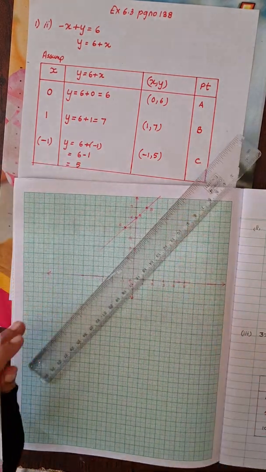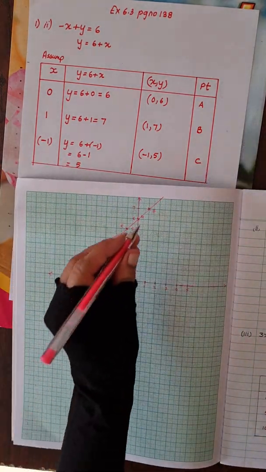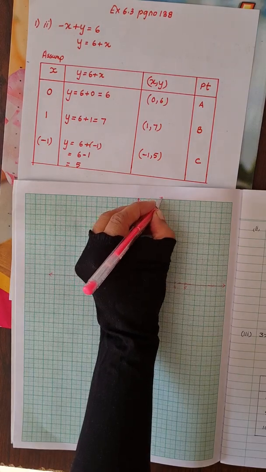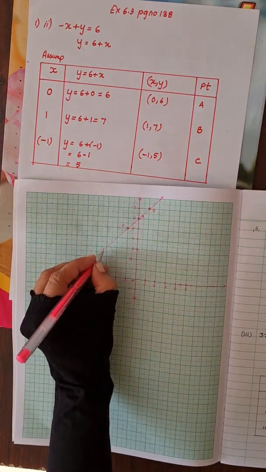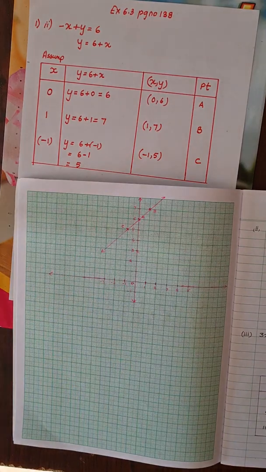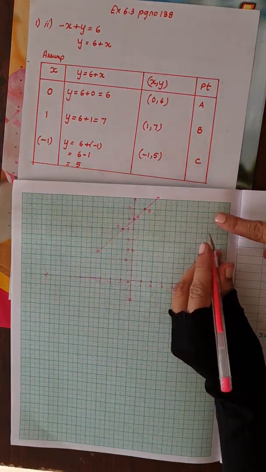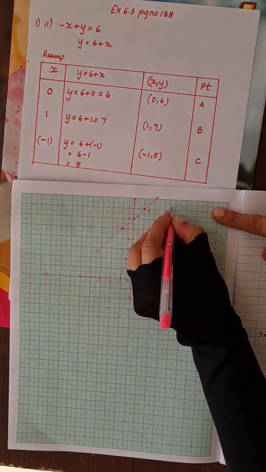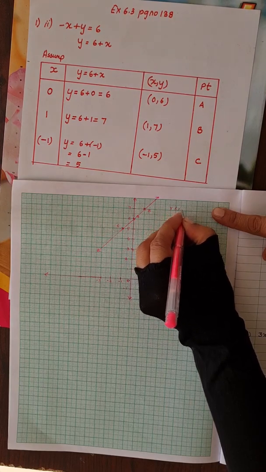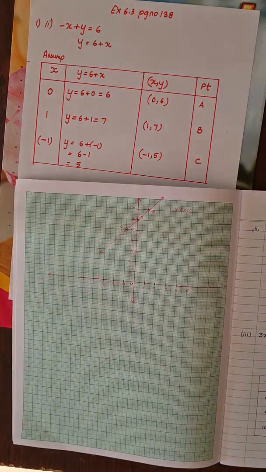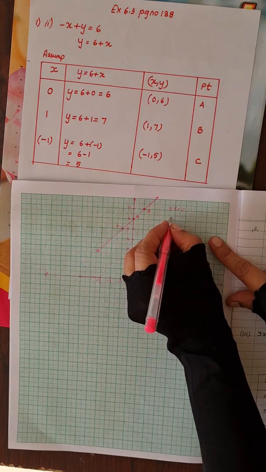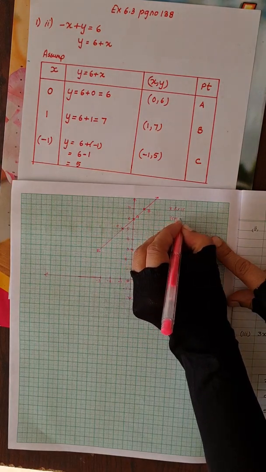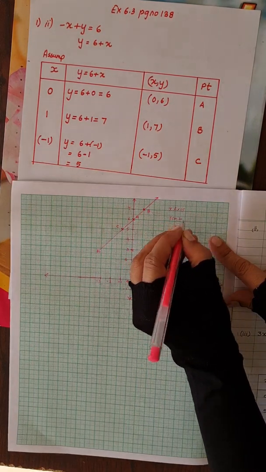Yes, children, it means the graphical representation of a linear equation in two variables is a straight line. I hope it is clear. Let us write the scale. On the x-axis, 1 centimeter is equal to 1 unit.